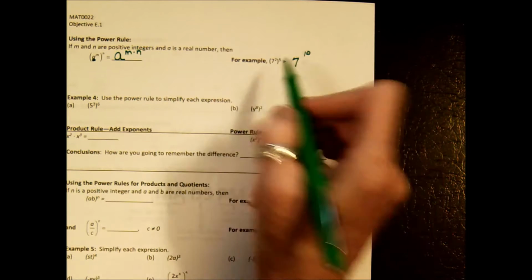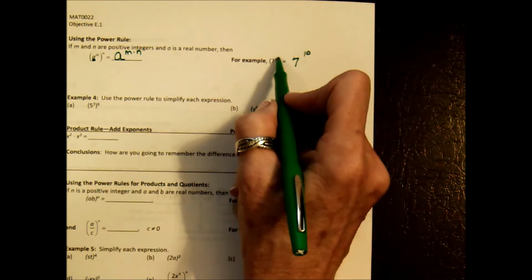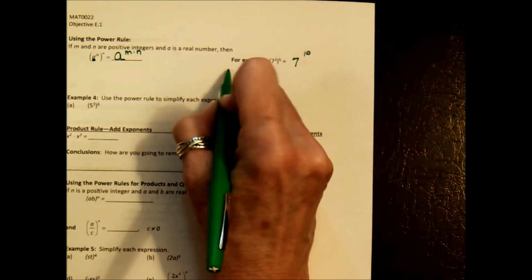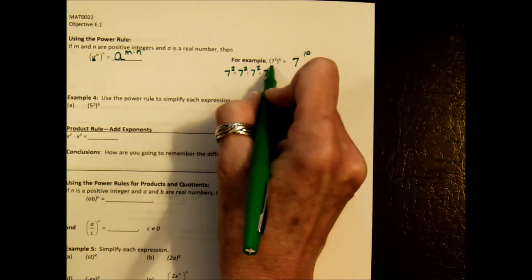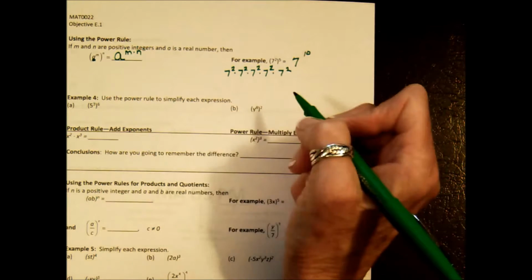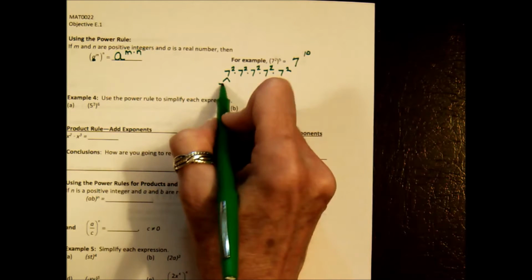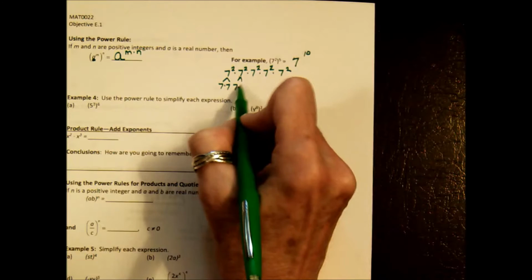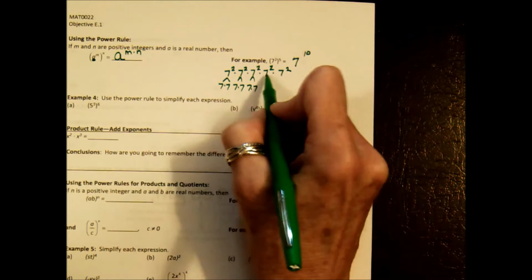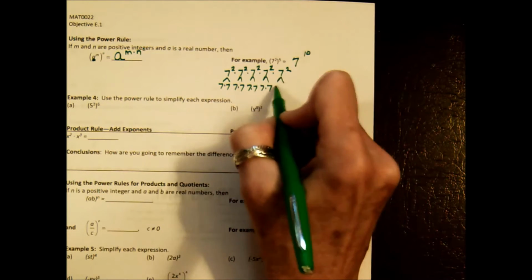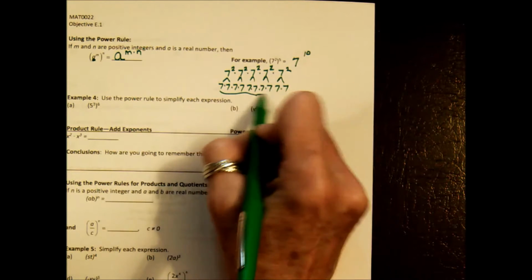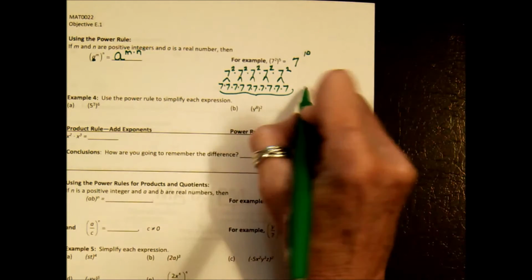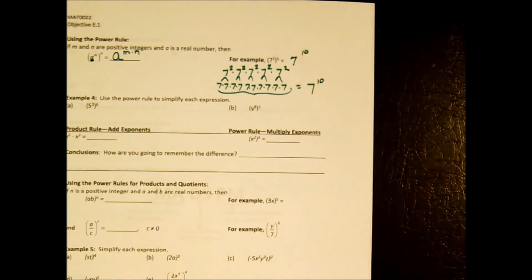Now let me show you why. What this means is 5 copies of 7 squared. So 1, 2, 3, 4, and 5. But each of these means 7 times 7, 7 times 7, 7 times 7, 7 times 7, and 7 times 7. And I missed some dots, but whatever, you get the idea. If you put all those together, you have 10 of the 7s.